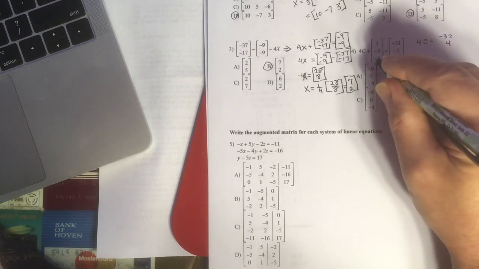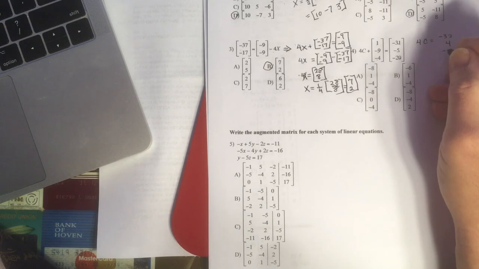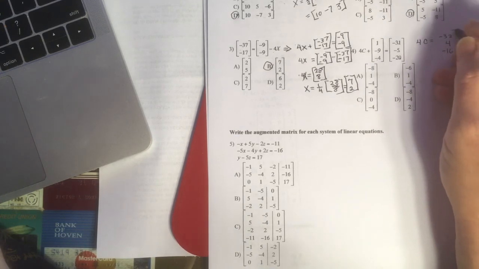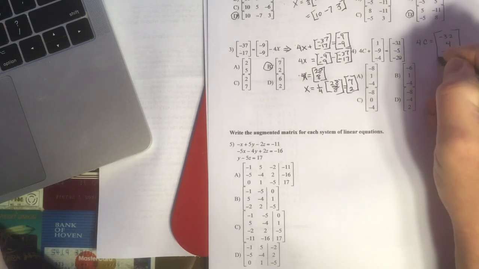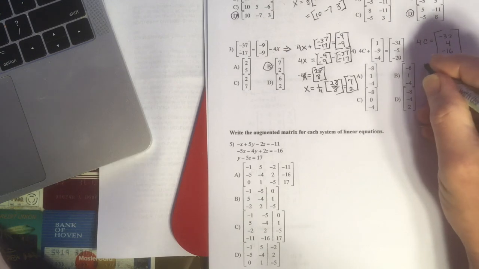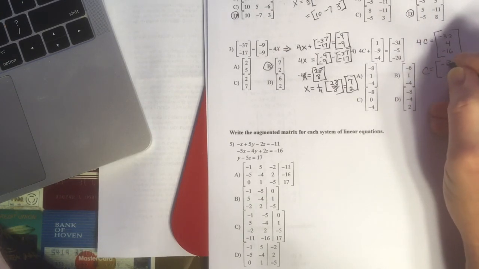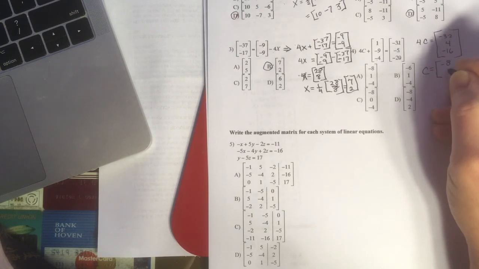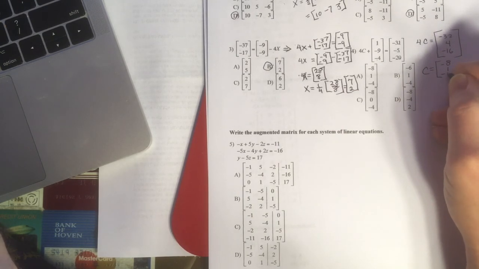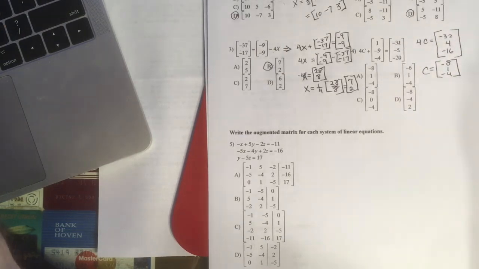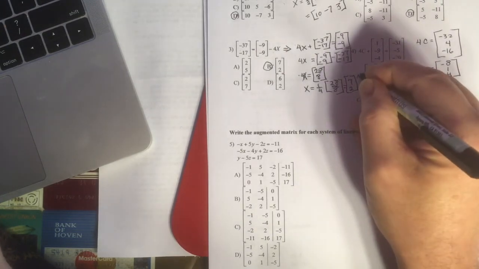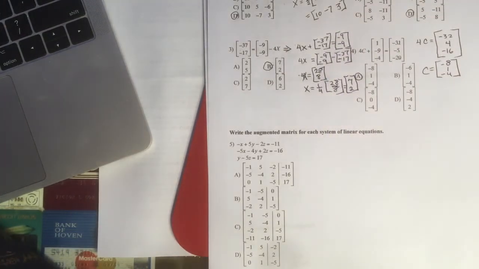And -20 minus -4, that becomes -16. We're going to multiply both sides by 1/4 and get -8, 1, and -4. And we're going to look for that over here and get A. Okay.